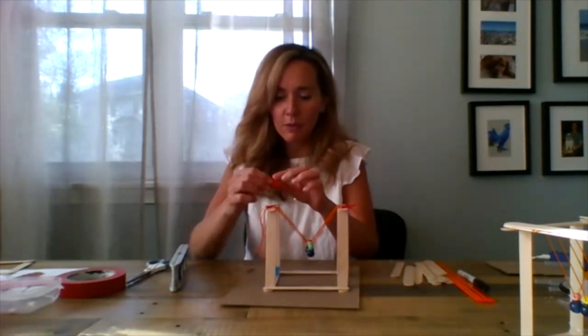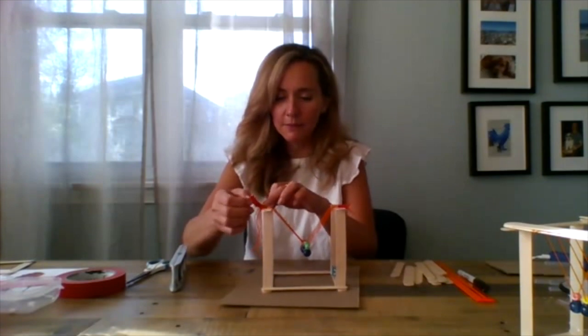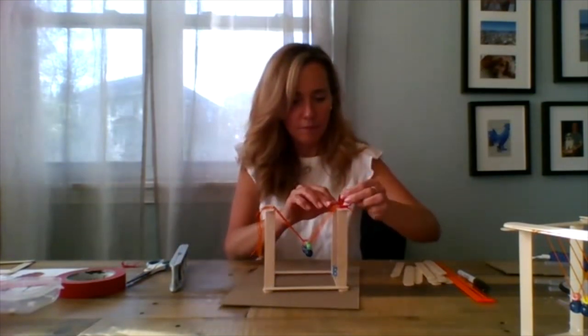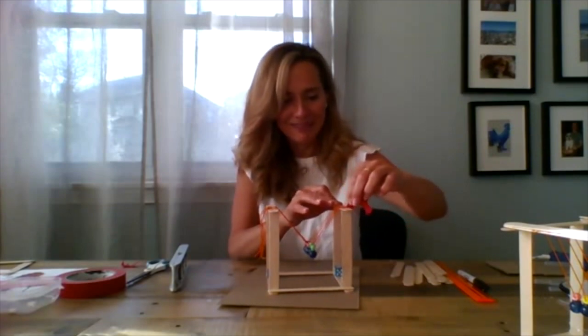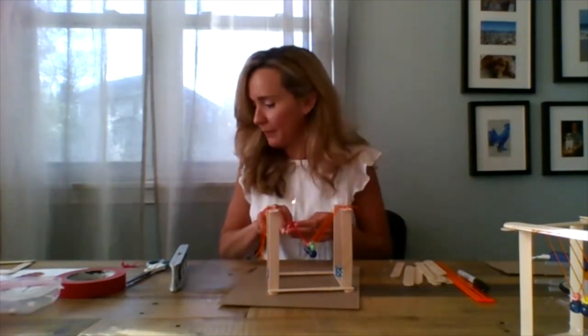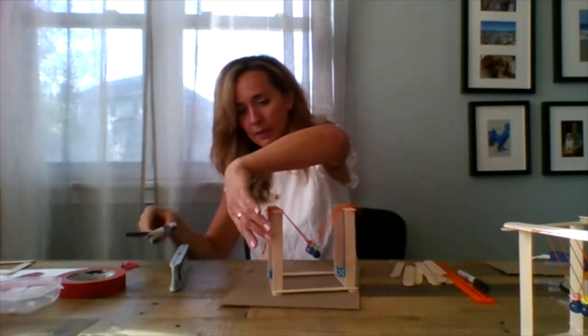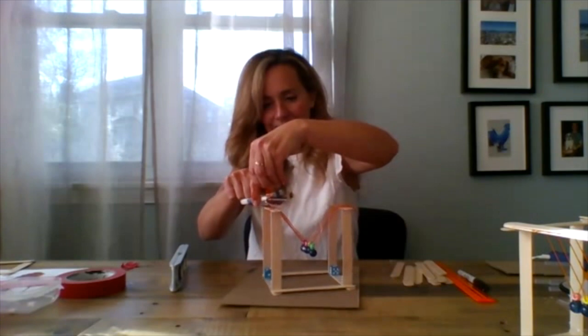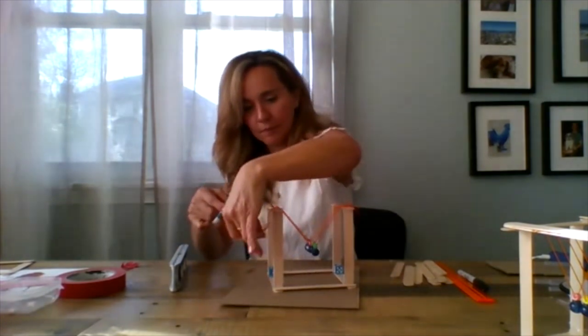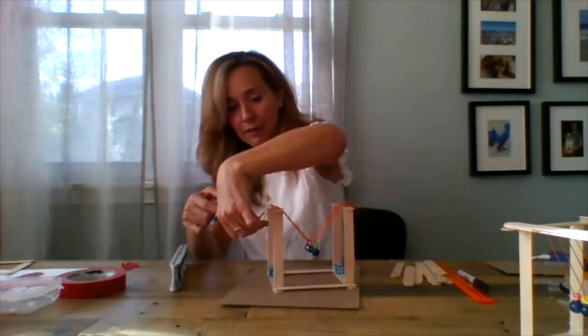You can leave those showing if you want. It's up to you. Careful not to glue the tape down. One time I did that. So just give the hairs and the strings a little haircut. Again, if you want them showing, that's part of your design.